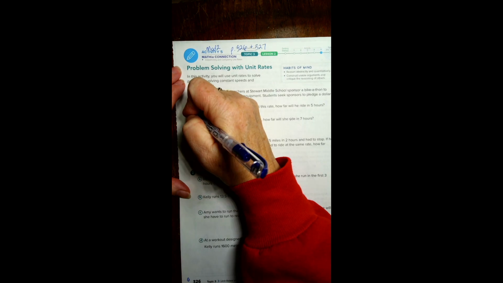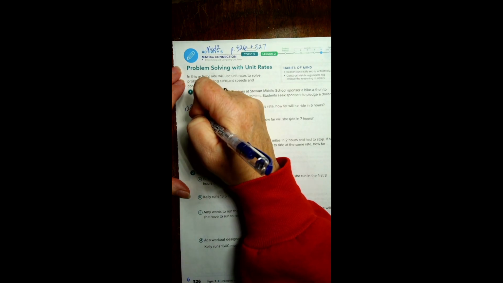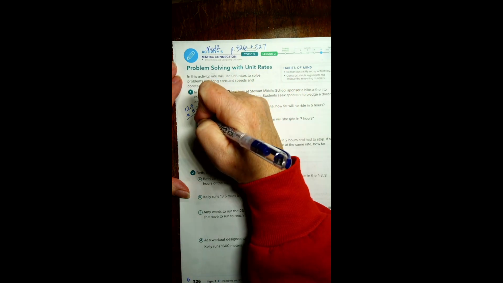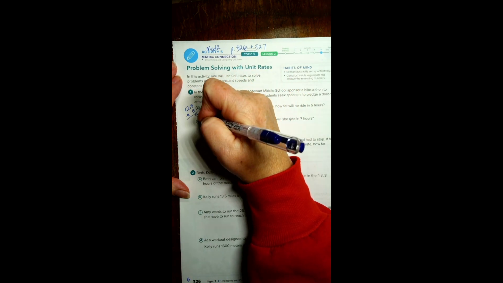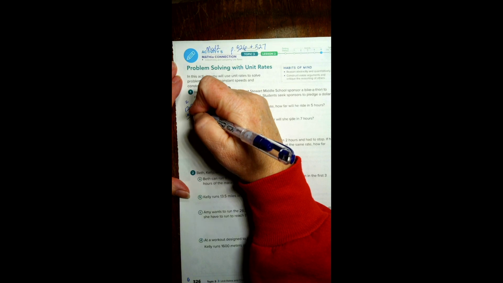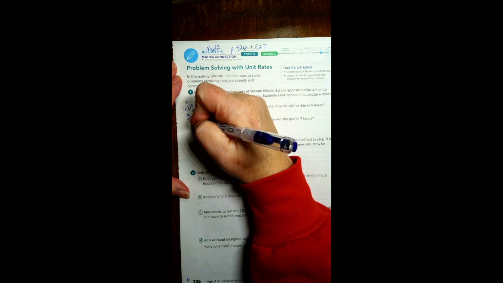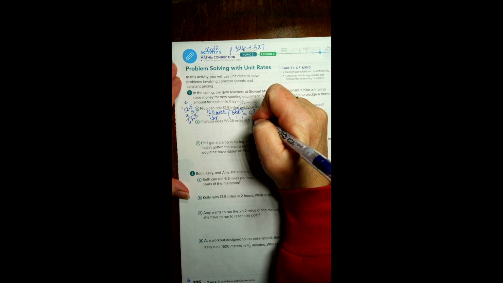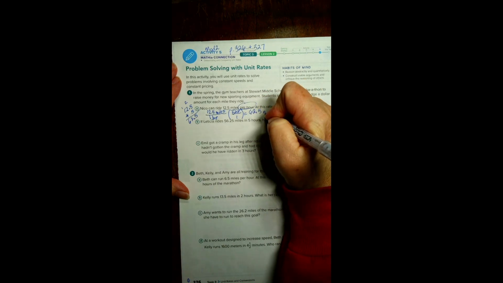I'm going to do that over here. I don't want to do the calculator for all of them. I'd like you to be able to do some of the traditional multiplication. 5 times 5, 25, carry a 2. 5 times 2 is 10, plus 2 is 12, carry a 1. 5 times 1 plus 1 is 6. And we have one number after the decimal. So 62 and 5/10 miles.